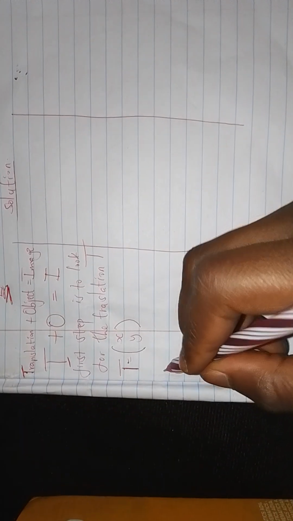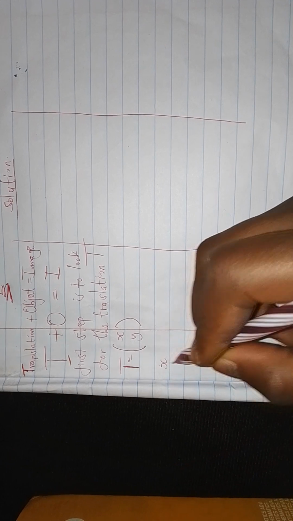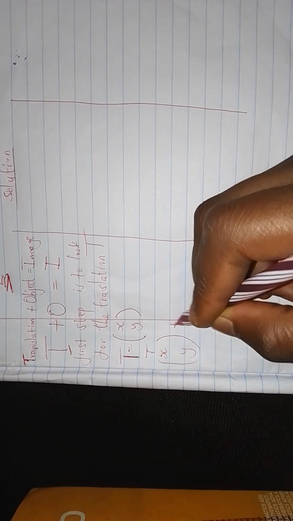Therefore, for T we disguise the coordinates as maybe X and Y, because we don't have the coordinates. So translation (X, Y) plus the object.